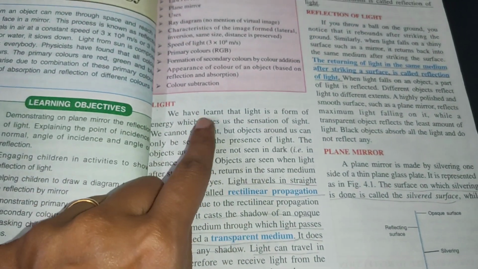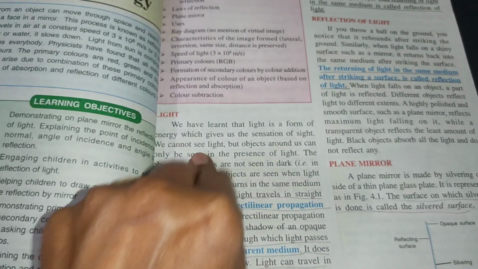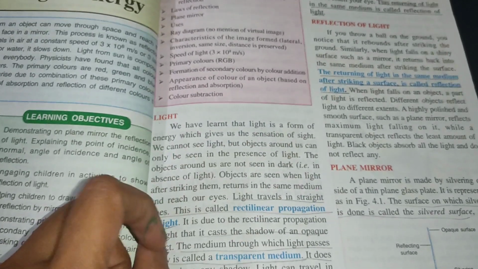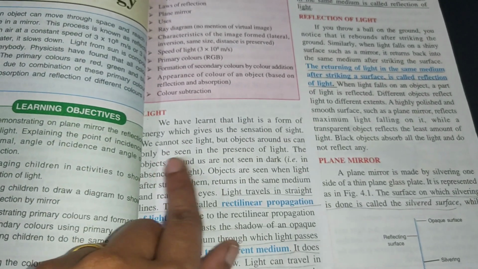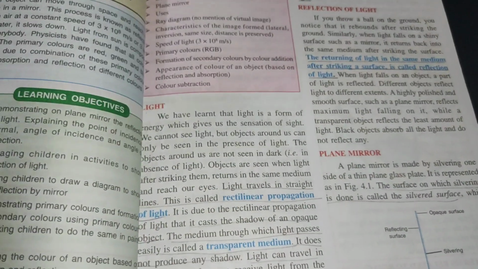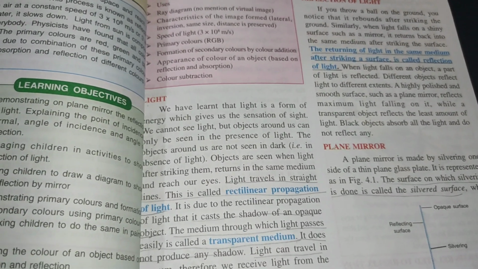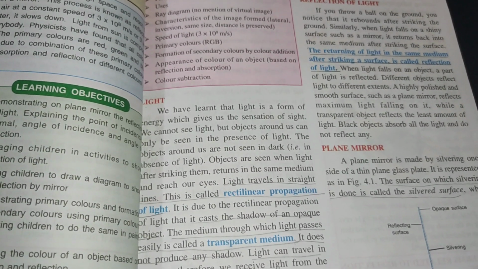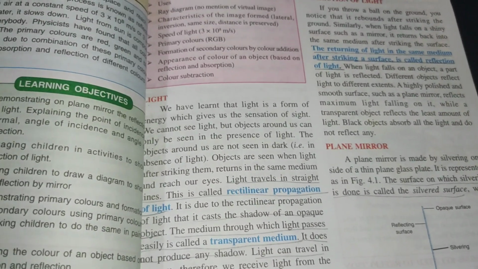What is light? We know that light is a form of energy which helps us with the sensation of sight, to see objects. We cannot see light directly, but objects around us can be seen in the presence of light. Objects around us are not seen in the dark; when light is not there, we cannot see objects.